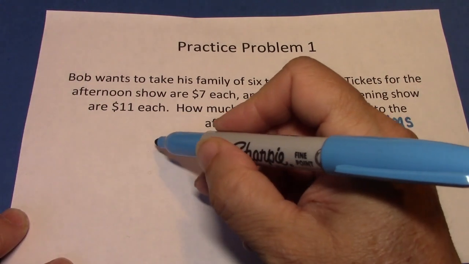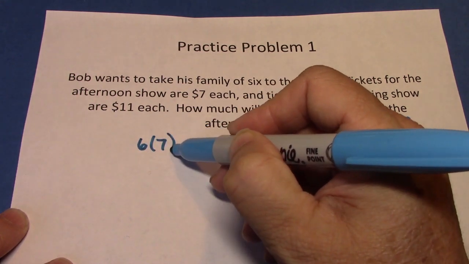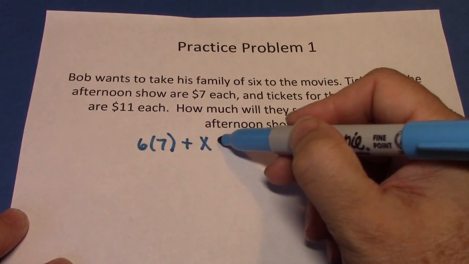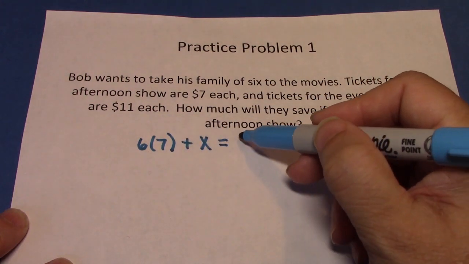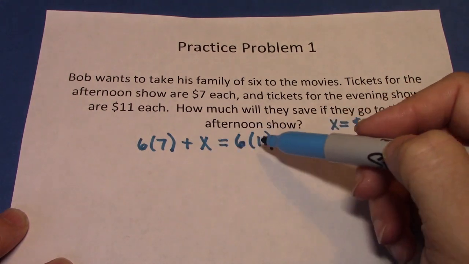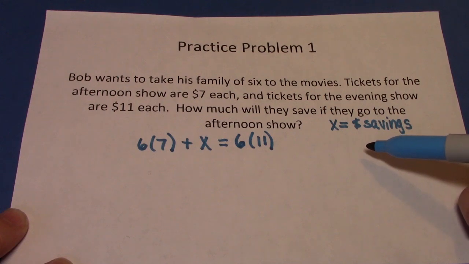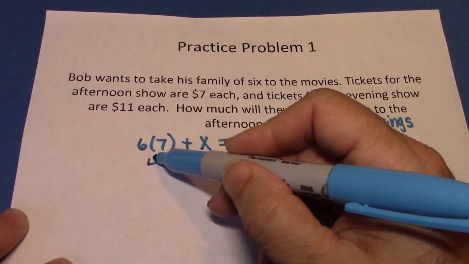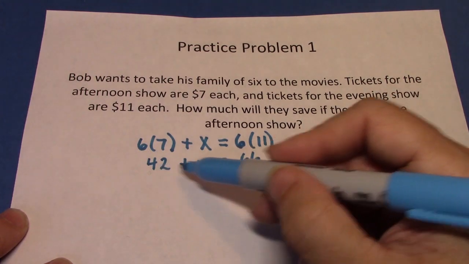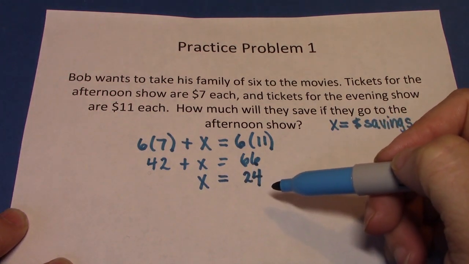Okay, so let's say he goes to the afternoon show. That's 6 of them times $7. That's the cheaper option, so the savings can be added in there. And the other side is going to be 6 times 11. So this is the total that he could spend. This is the lower amount he could spend plus those savings. That's what we're looking for. 6 times 7 is 42 plus x equals, that's 66. Subtract the 42 from both sides and we get 24. So he will save $24.